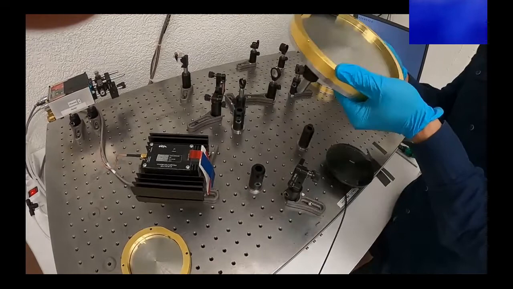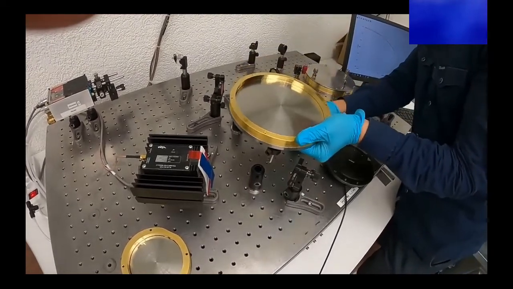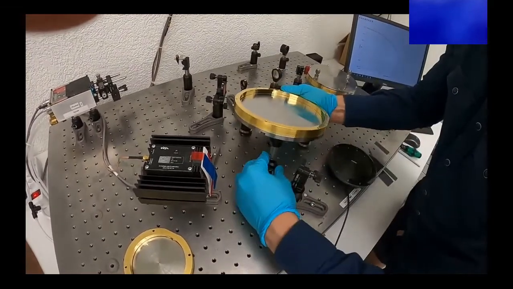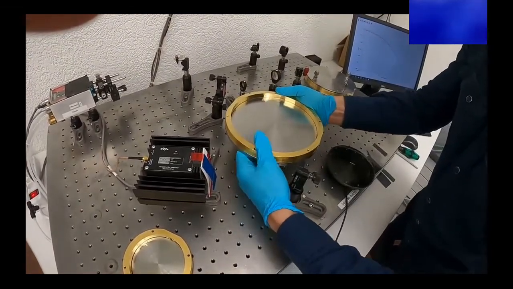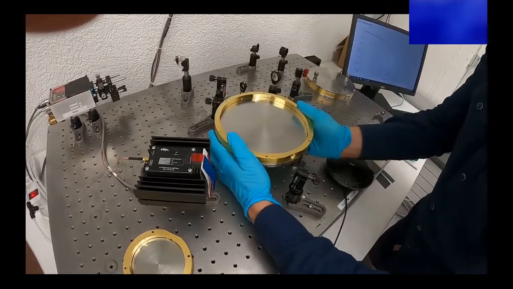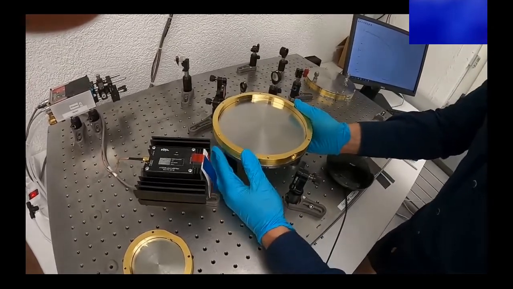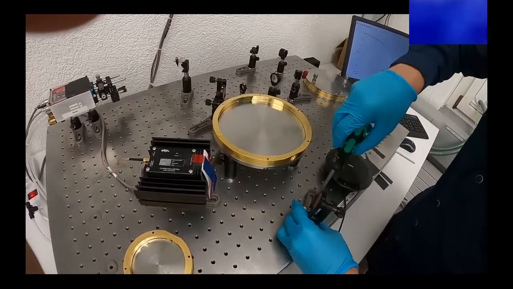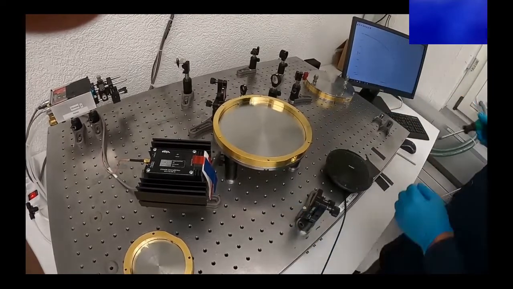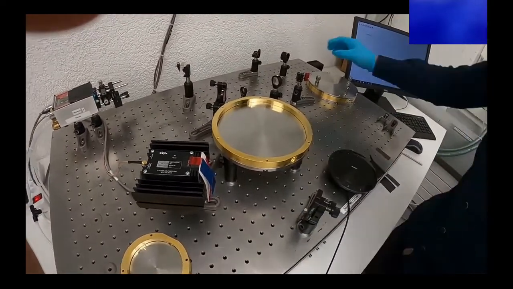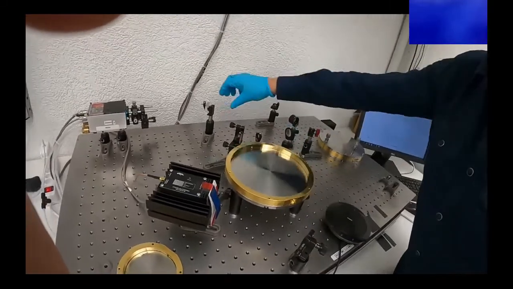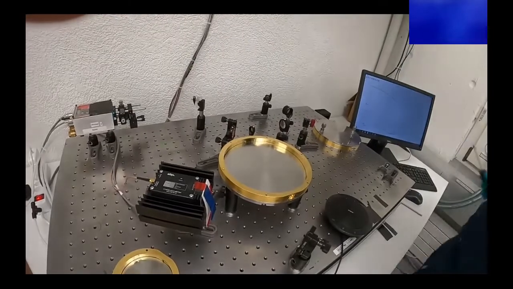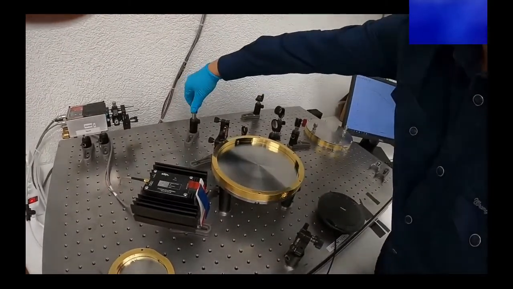So now I'll put it in. Good. So remove this now, and now you can go for the alignment. We'll remove the ND filter so that we can actually see the beam with the thermal paper.